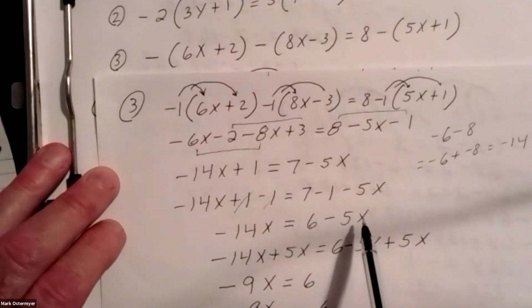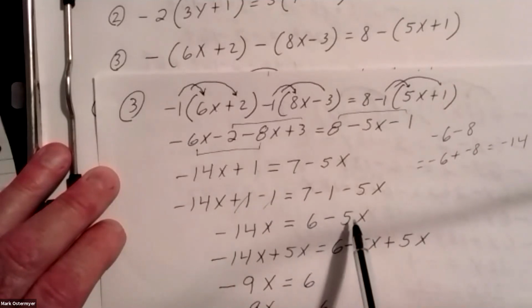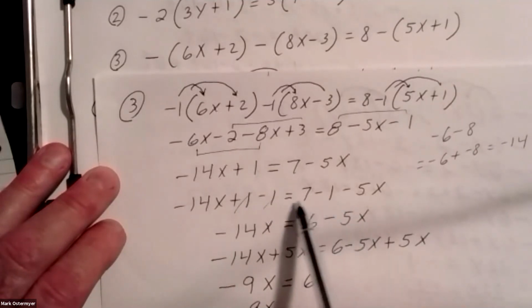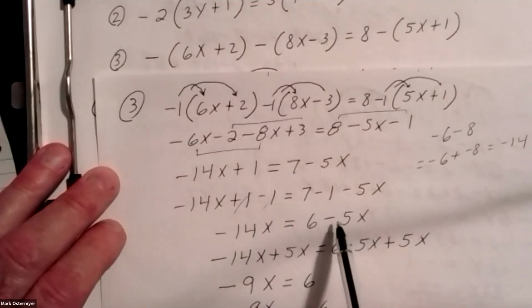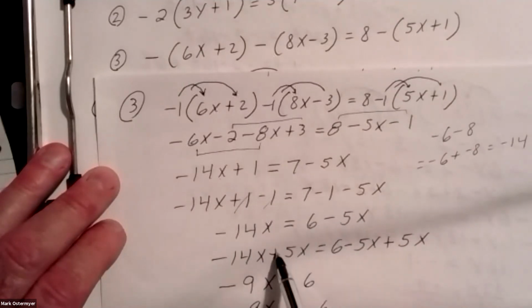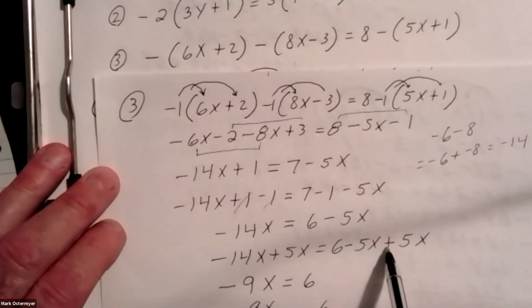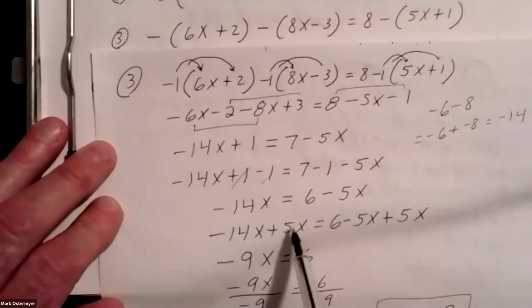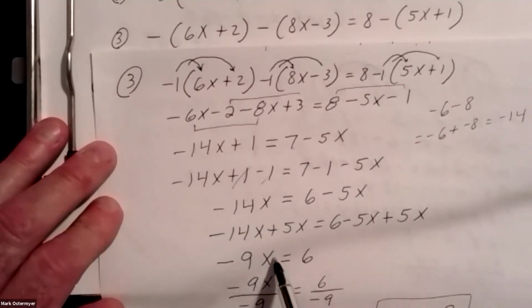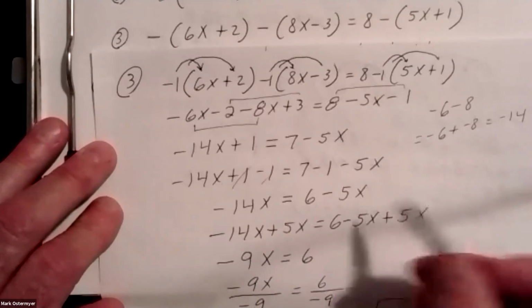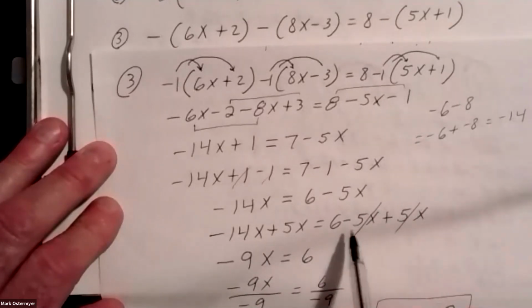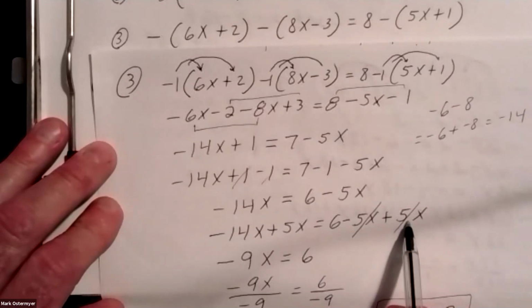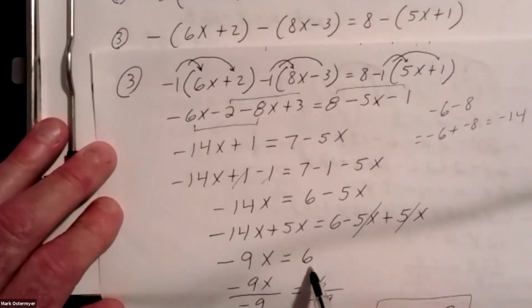Continuing to separate. Now that I got my constants on the right side, I need to move this variable term over to the left side to join the minus 14x. How do you move a minus to the other side of the equation? You have to add it to both sides. So I added 5x to both sides. Now what's negative 14x plus 5x? Negative 9x. And these 5x's what? Drop out to 0. Negative 5x plus 5x is 0x, leaving you with just 6.